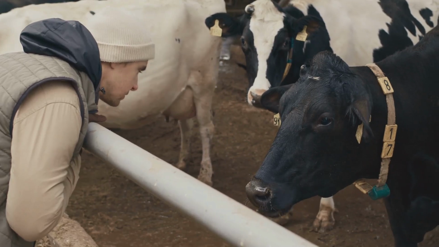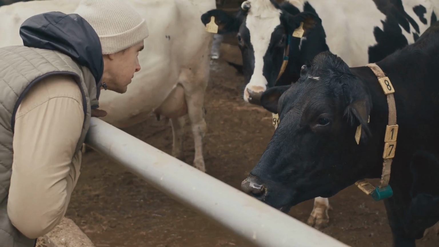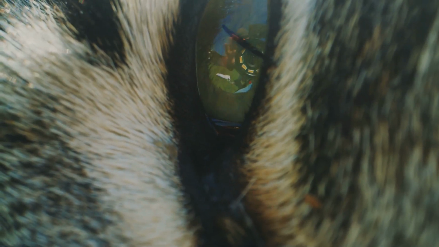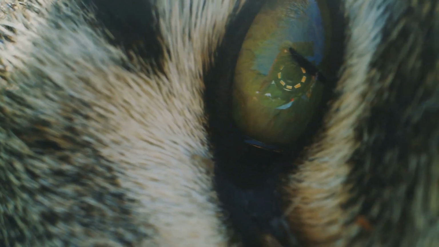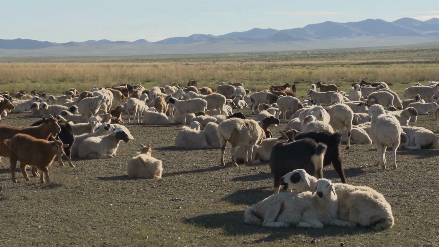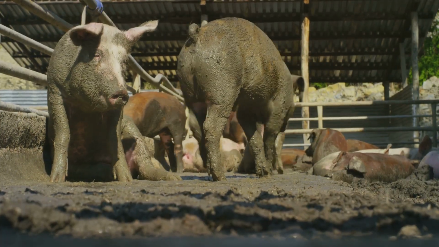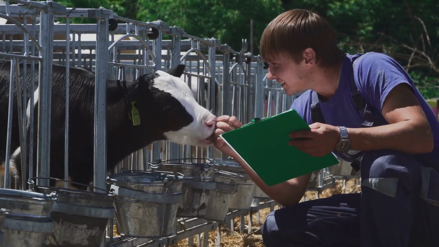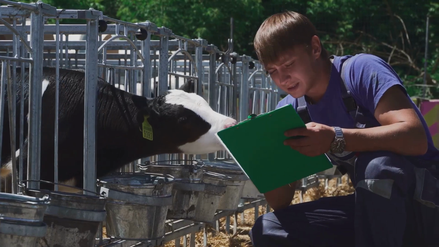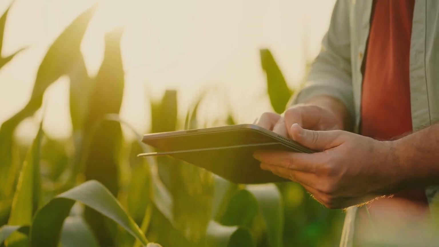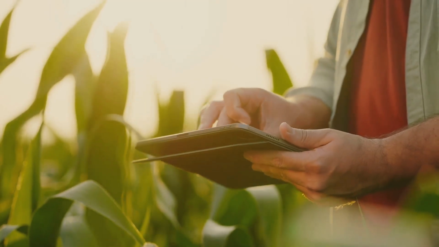Selection is how we choose who breeds the next generation. There are several methods of selection used in animal breeding. Mass selection involves choosing individuals based on their own performance. Family selection considers the performance of an individual's relatives. Progeny testing evaluates the performance of an individual's offspring. Genomic selection uses DNA information to predict breeding values. The selection index combines multiple traits to select the best overall animals.